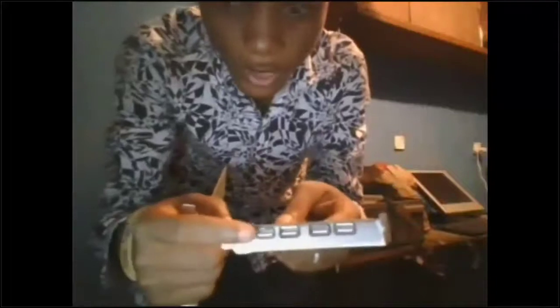Now we have what are called cards. This is a USB card. You can see the USB port where you can plug in your USB device. Then this is a LAN card where you can plug in your LAN cable. Here is where we plug in your cards.